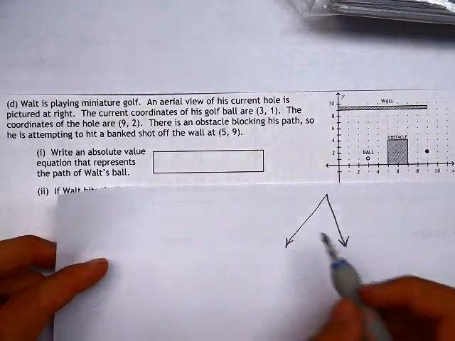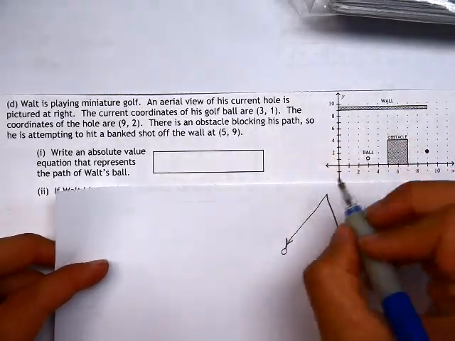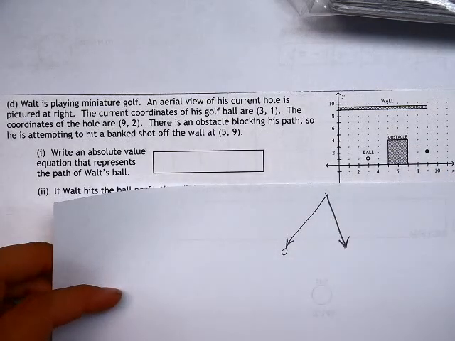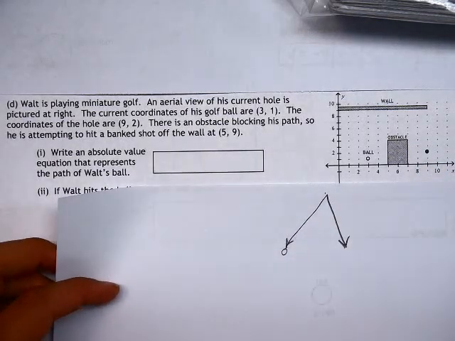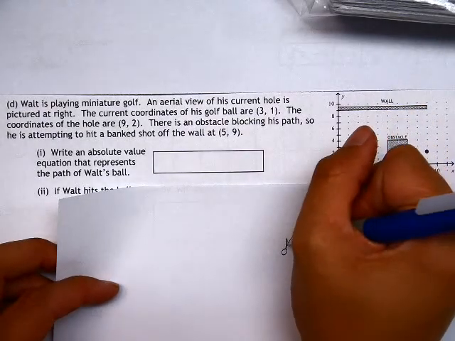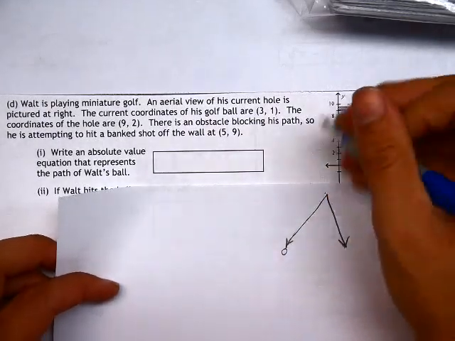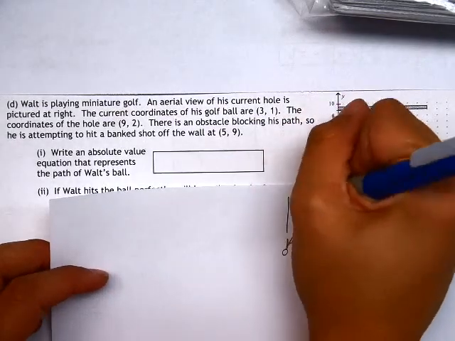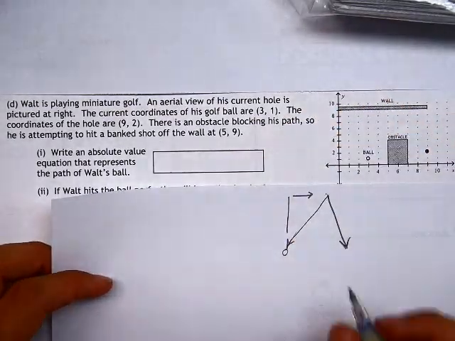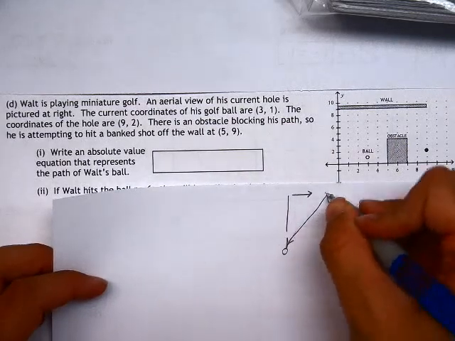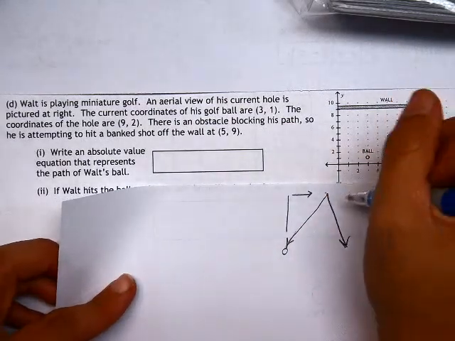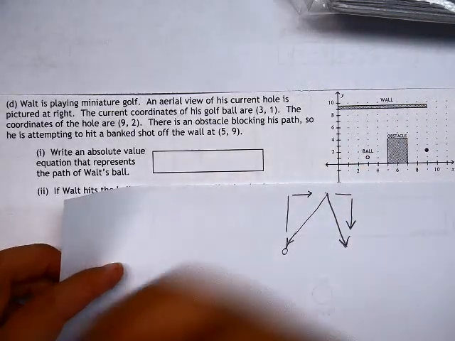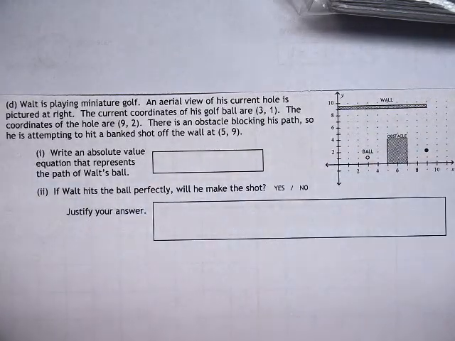So the bank must start from where the ball is, hit the wall, and go straight into the hole. The important thing to remember, and I drew a pretty terrible diagram here, is that if you bank it at a certain angle, it's going to bounce off at the exact same angle. So we need to pay particular attention to the slope from the ball up to the bank point, because it's going to have to be the exact same slope when it goes to the hole. So let's look at our graph and let's see if we can make some sense of this.